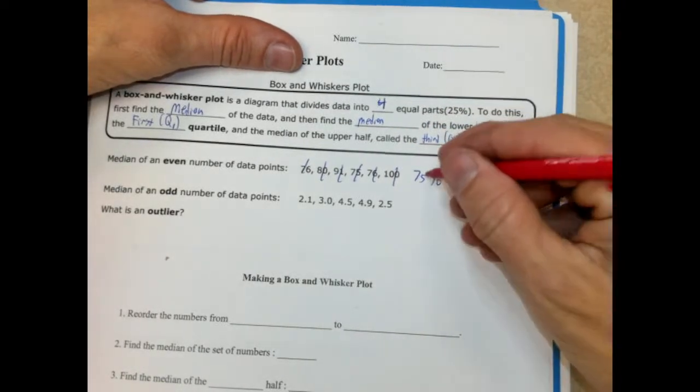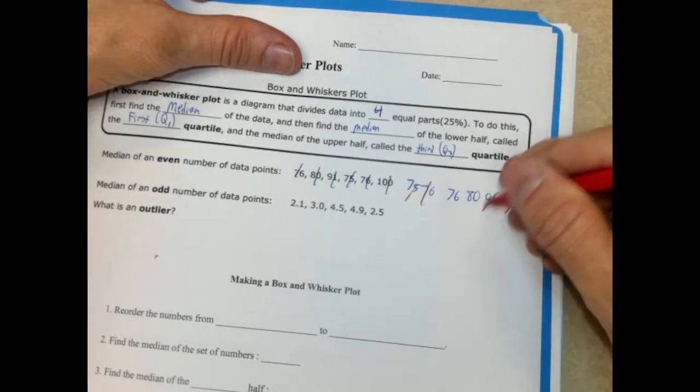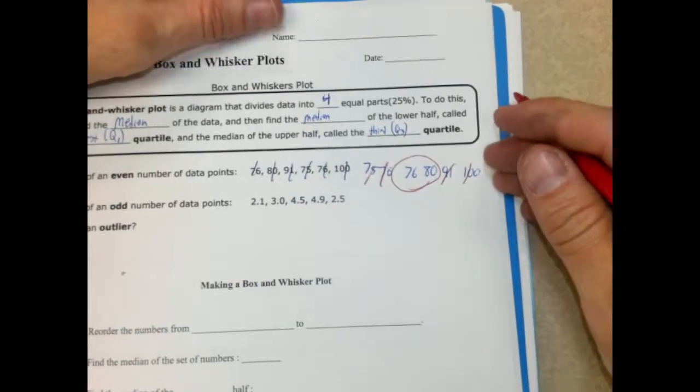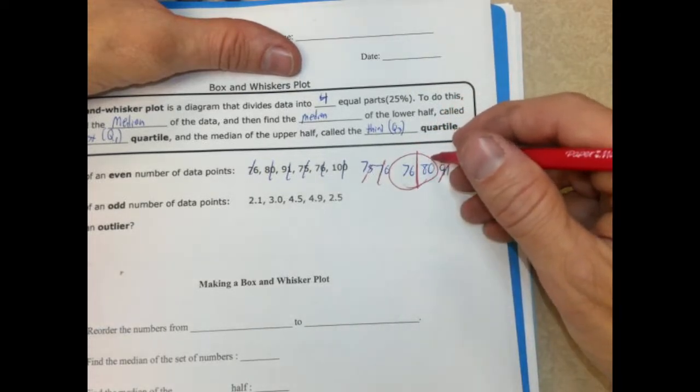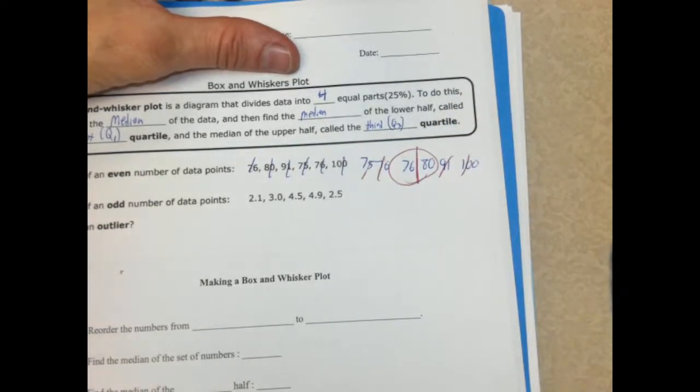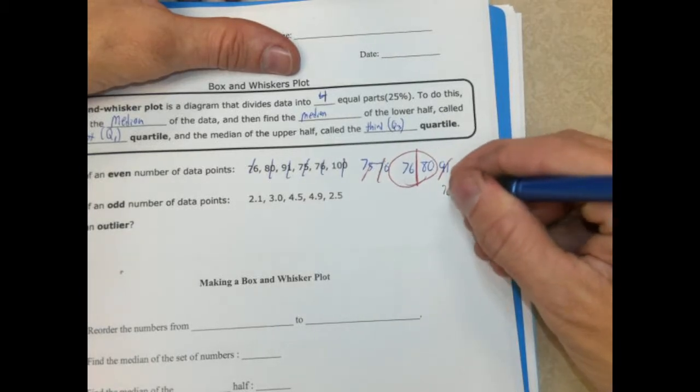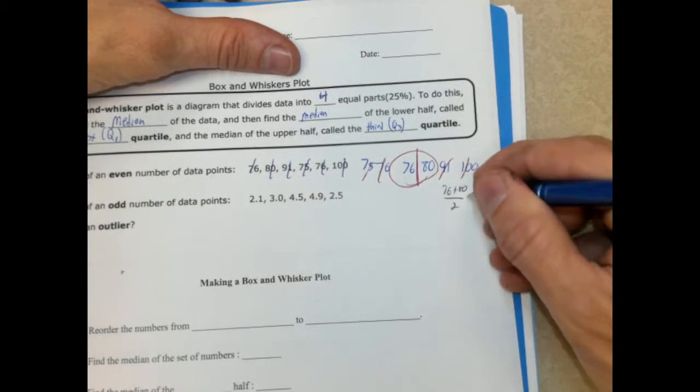Okay, so let's find the median. So we're going to cross out lows and highs, and we're left with these two. So we're going to find the median of these two numbers, the average of these two numbers, and it's going to be 78 because I ran out of room here. 76 plus 80 over 2 is going to be 78.